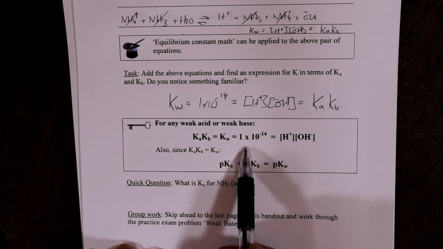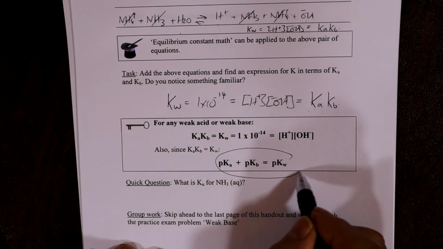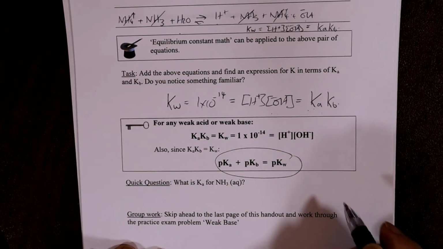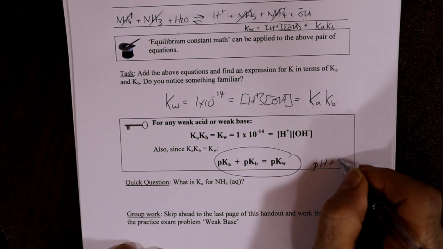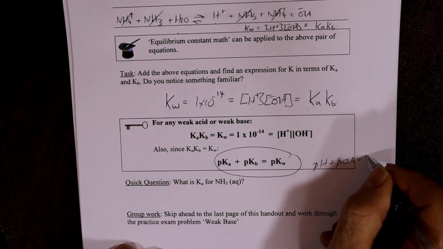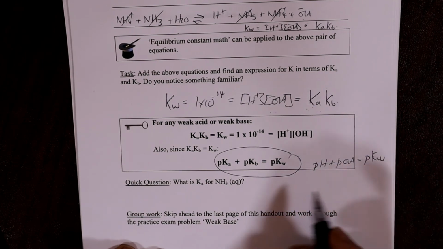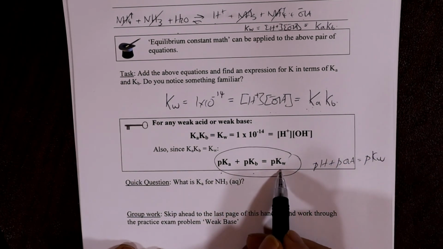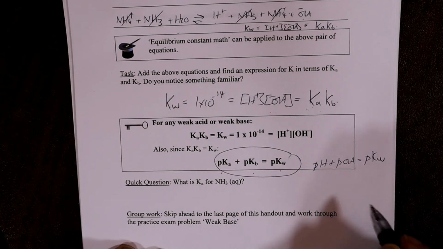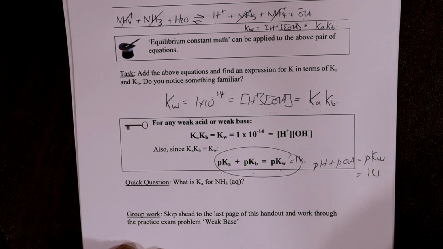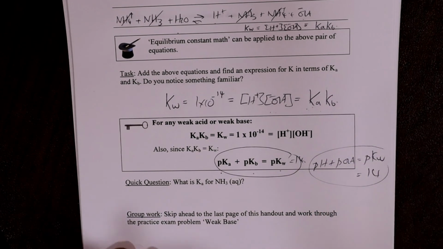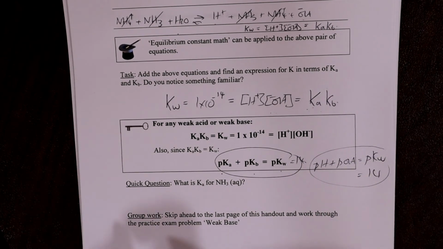Some more relationships to remember. If I take the minus log of both sides, I get that. In much the same way as pH plus pOH equals pKw, pKa plus pKb equals pKw, where pKw is, of course, 14. So very similar.